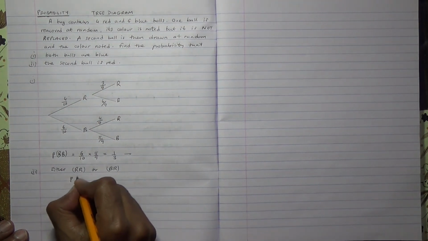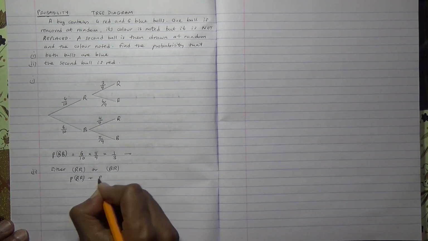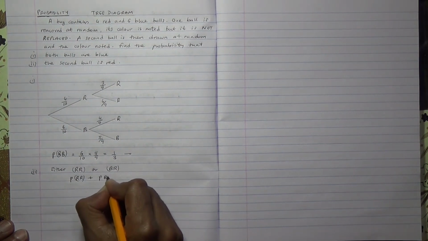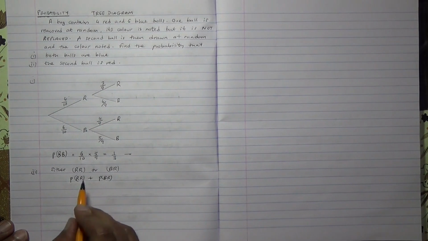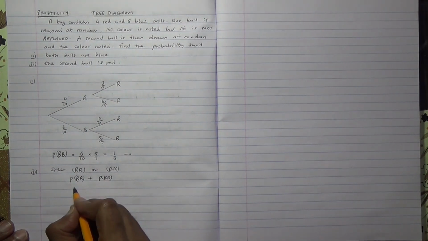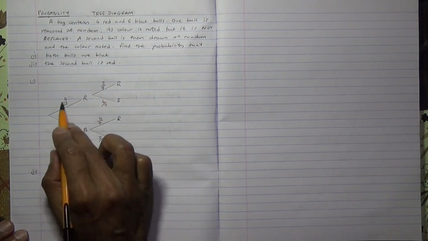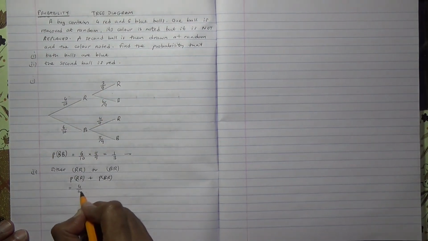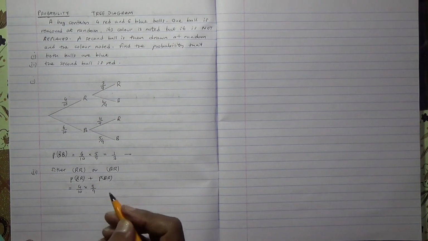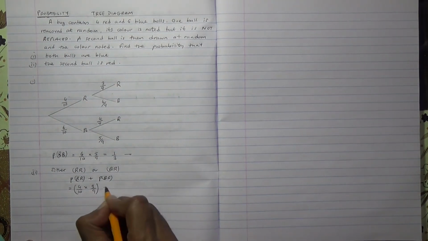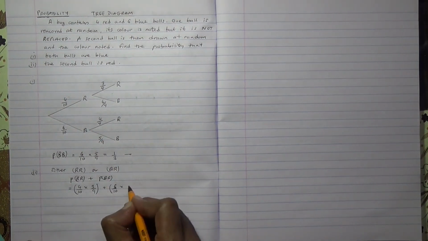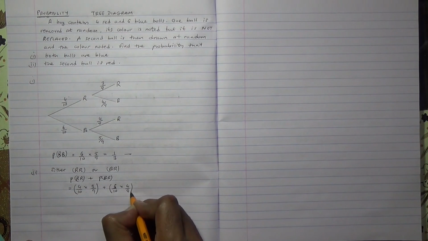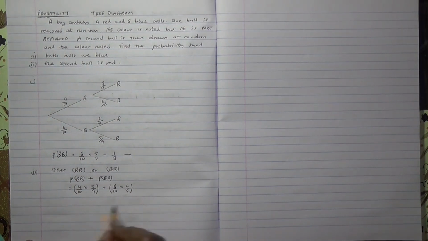So we're going to say the probability of red, red is going to add to the probability of blue and red. In both situations, the second one is red. It doesn't matter if the first one is red, but the second one has to be red. So the probability for red, red is 4 over 10 times 3 over 9. And then you add the probability of getting a blue and a red, so 6 over 10 times 4 over 9. When you do this, you can use your calculator, of course.